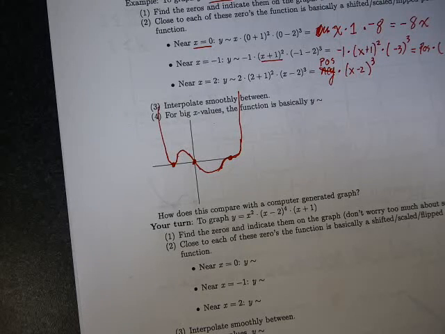How did we do? Is their graph qualitatively similar to that graph? And that's good enough for me. I couldn't tell how big that peak and that valley were, but I could tell there was a peak and a valley.